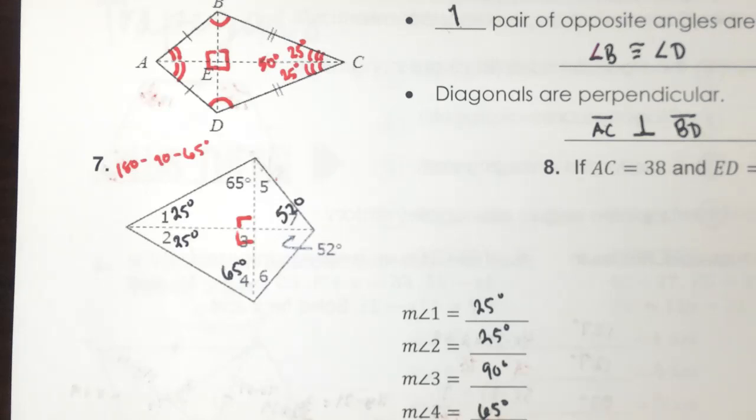How would you find angle 5? We're going to give you redemption. How'd you find angle 5?